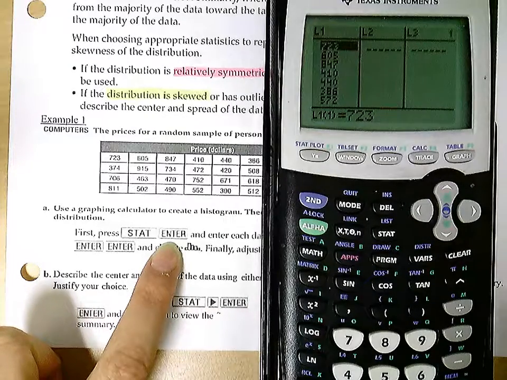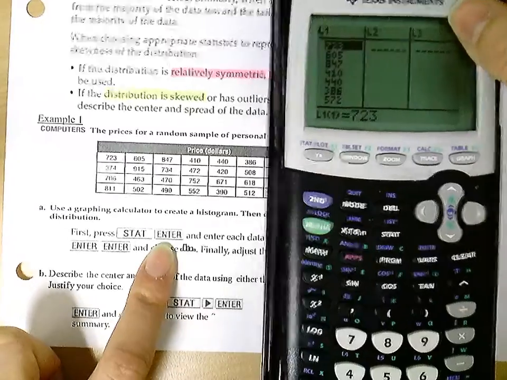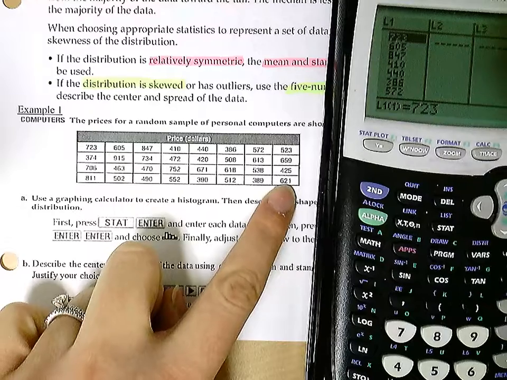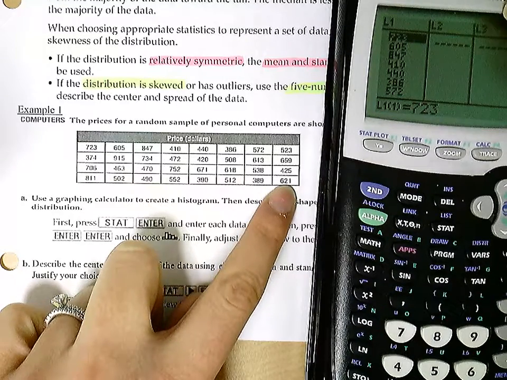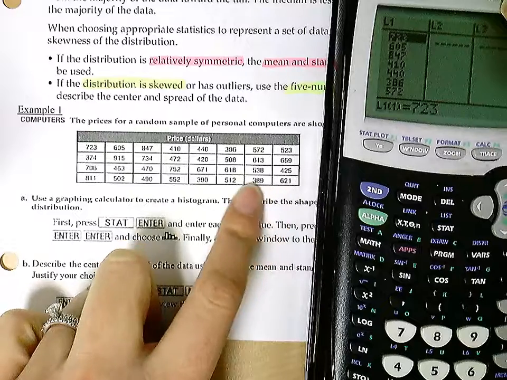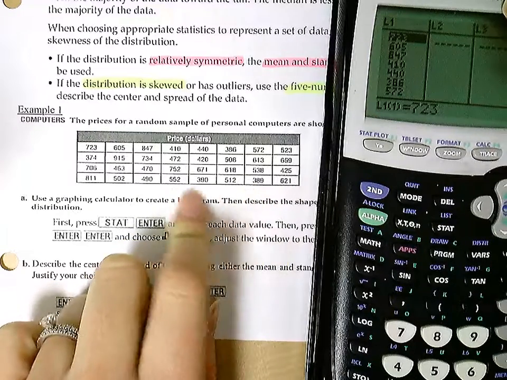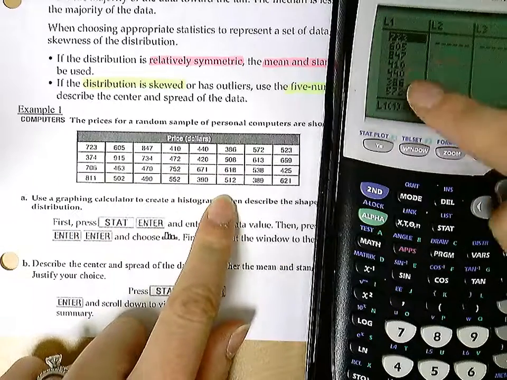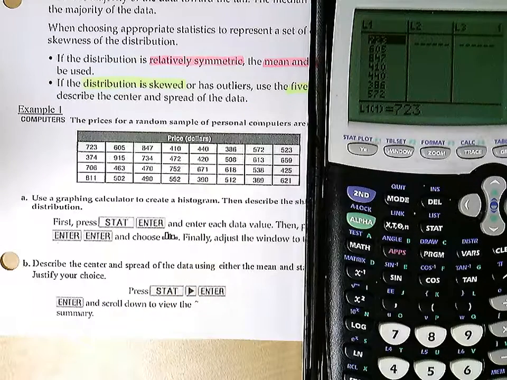Then what you want to do is enter all of these values in this chart. I promise it's going to be way easier. At least you don't have to calculate the mean and the mode and all that stuff. So enter all of these values. I already have mine listed here. You do need to press enter after each one. So enter each and every value there. Just like that, it works.